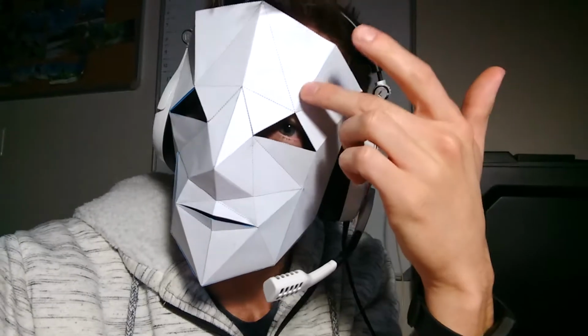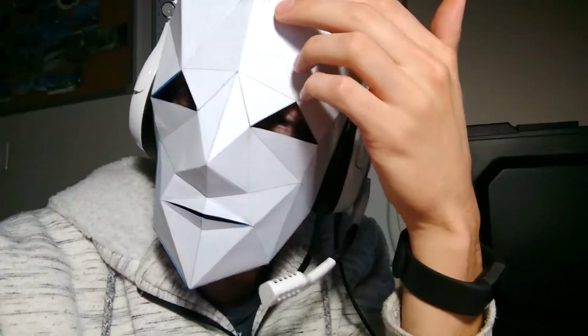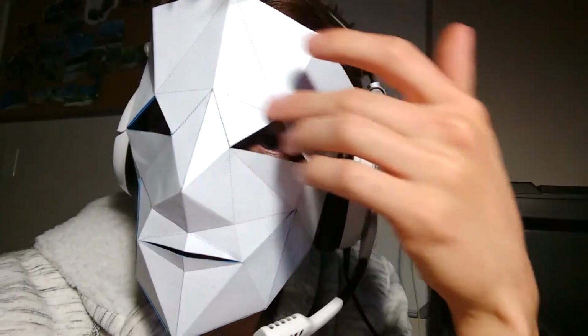In this tutorial I'm going to show you how you can create any Blender model, preferably low poly, into a paper model. As you can see, these triangles are quite big, which makes it easy to fold and paste. So if you want to make some cool models with paper, keep watching.